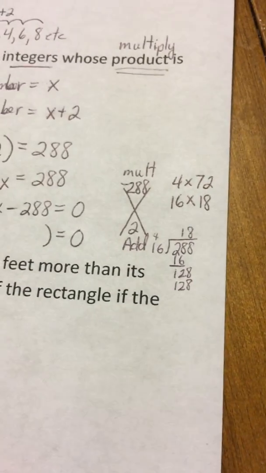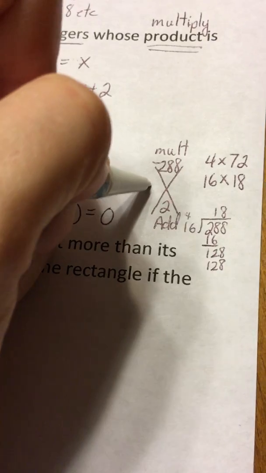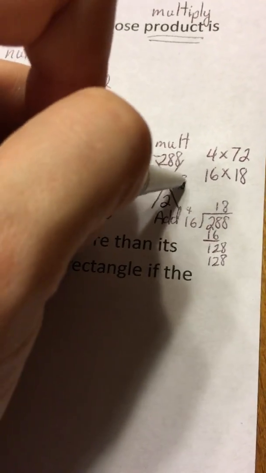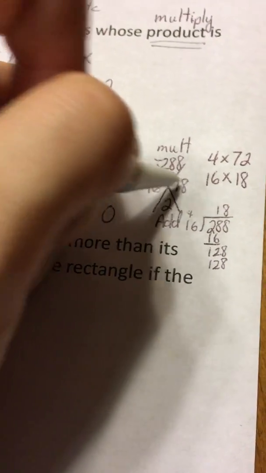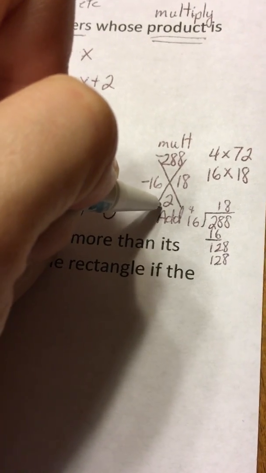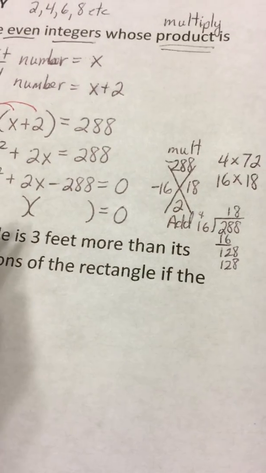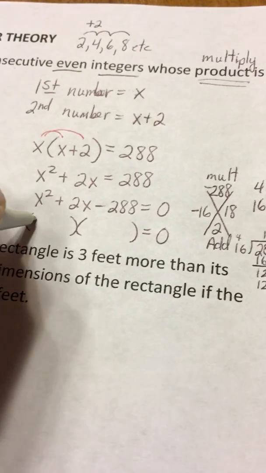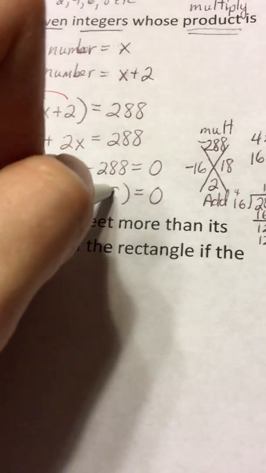16 goes in there once. That'd be 12. And then was it 8? I'll have to check. Yep, it's 18. So it's 16 times 18. 16 times 18 is 288. So I'm getting 18 minus 16 would give you 2. See, so you just have to take some time and figure it out. So we get x minus 16 and x plus 18.